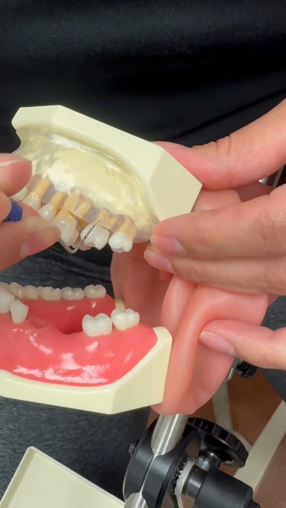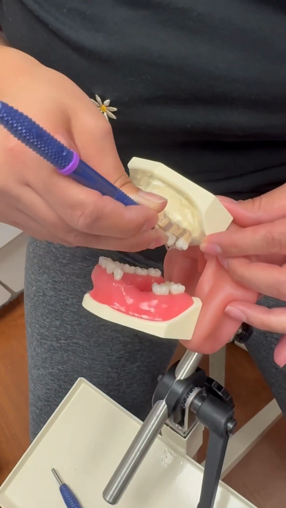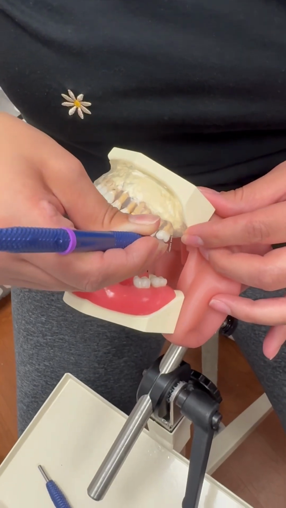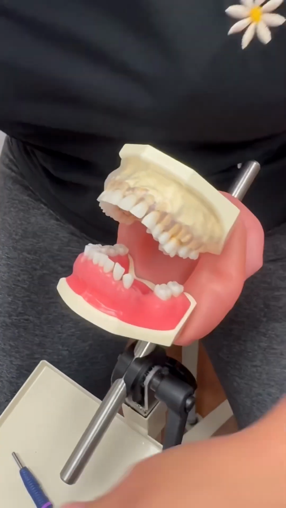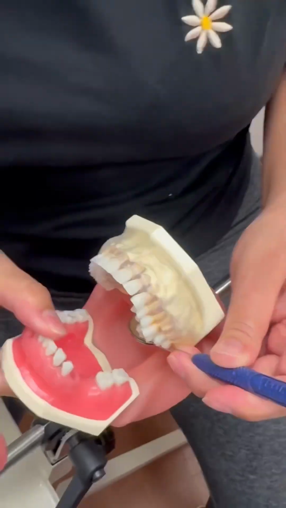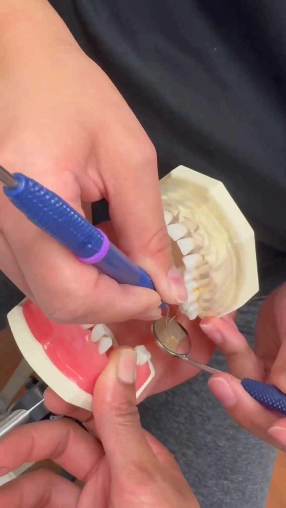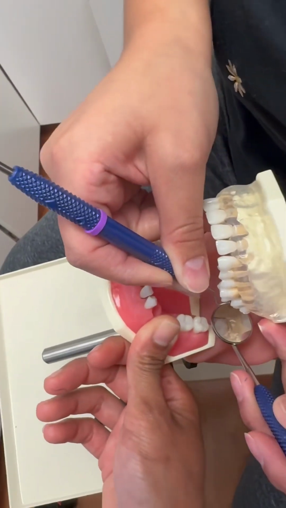Once we finish with the upper arch, we pass to the lower arch, and we start on tooth number 32 on the buccal surface to tooth number 17 on the buccal surface, and return from 17 on the lingual surface to number 32 on the lingual surface.